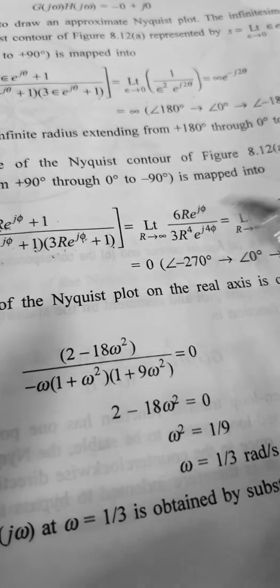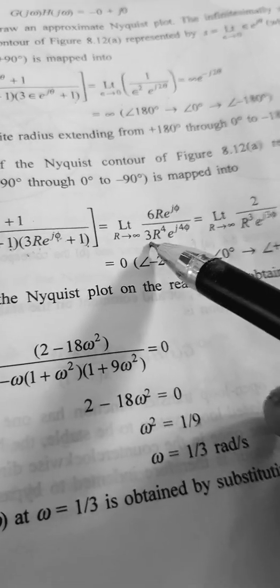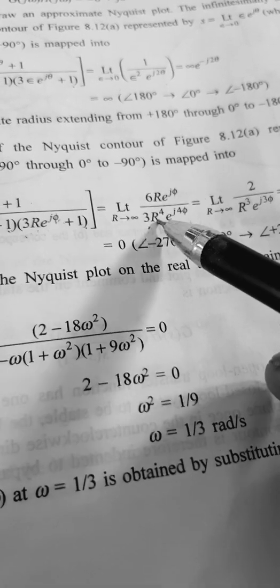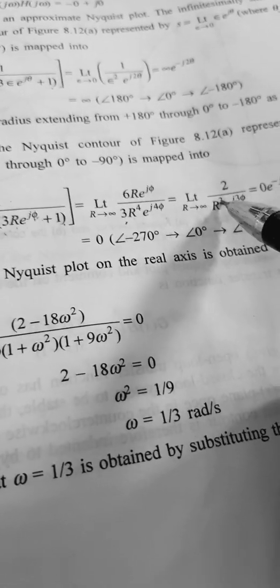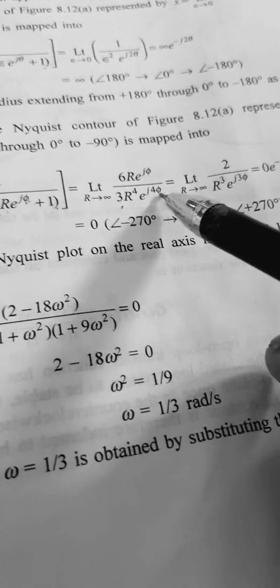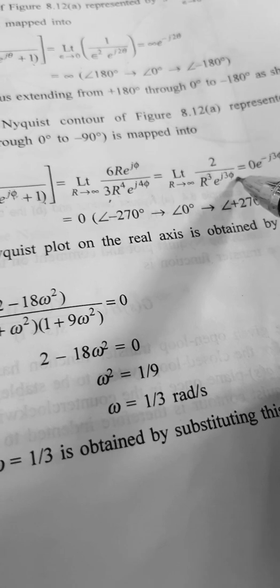Whatever you can cancel: 6 divided by 3, you will get 2. One R will cancel, so R to the power of 3. e to the power of j theta divided by e to the power of j 4 theta becomes e to the power of minus j 3 theta.